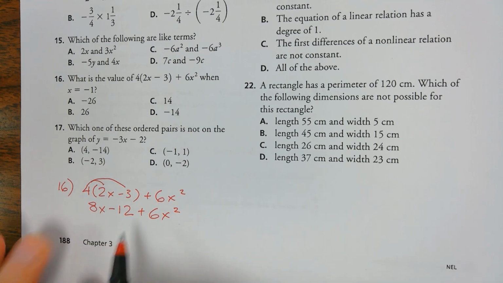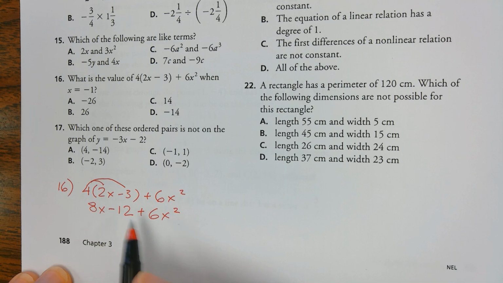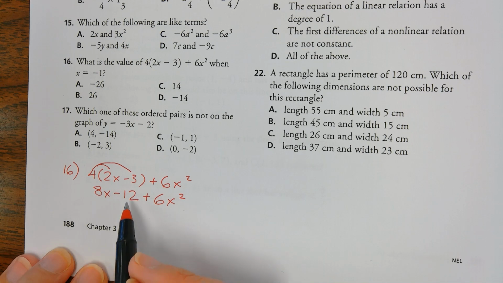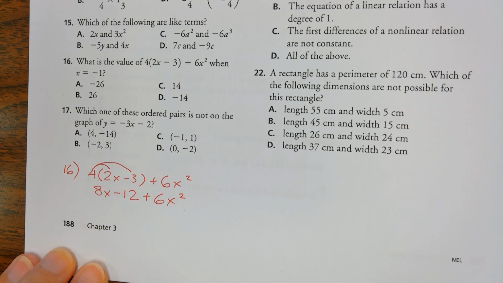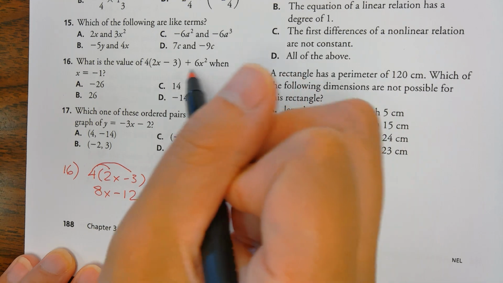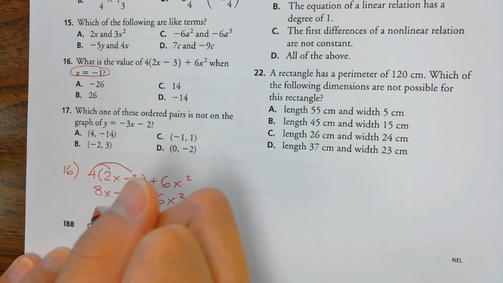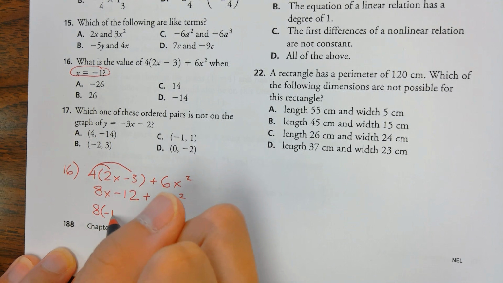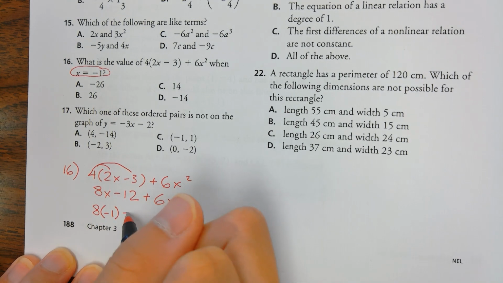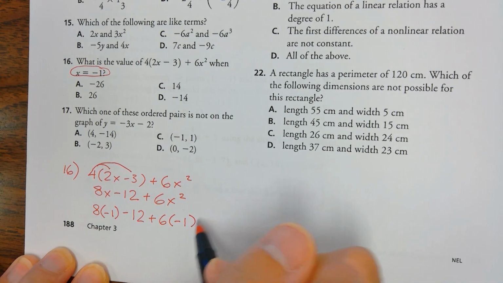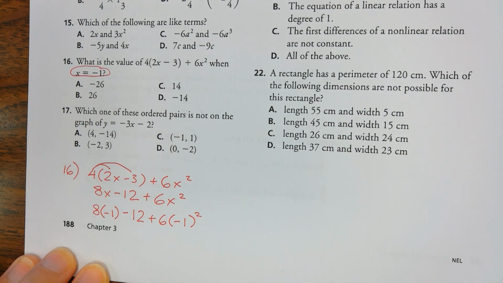Now that I simplified it, can I simplify this anymore? Can I group anything else together? Nope. This is an x squared term, this is an x term, this is a number. So can't combine anything else. I'm going to sub in x equals negative 1. Whenever I do substitution, remember brackets. Without the brackets, you've changed the whole expression.